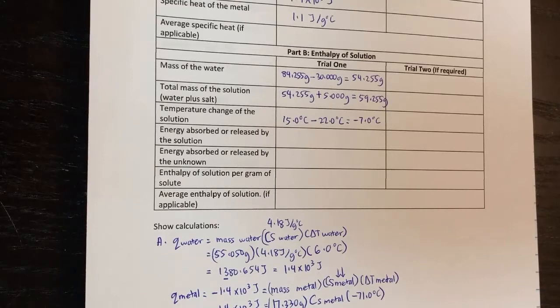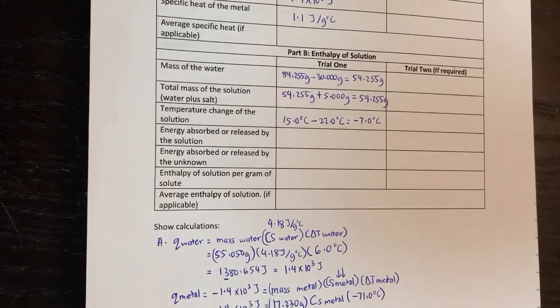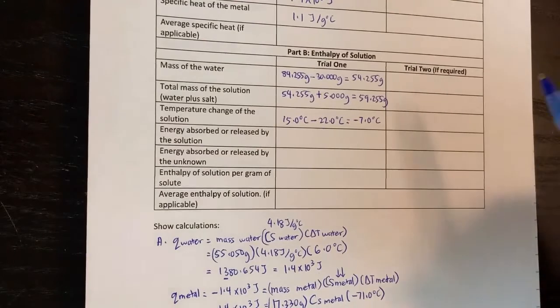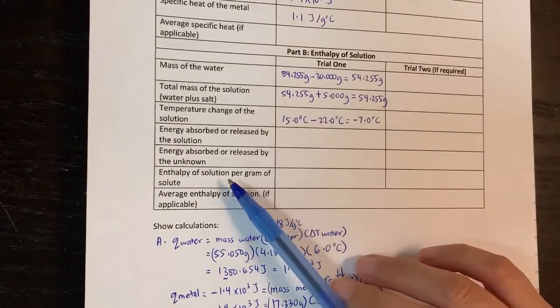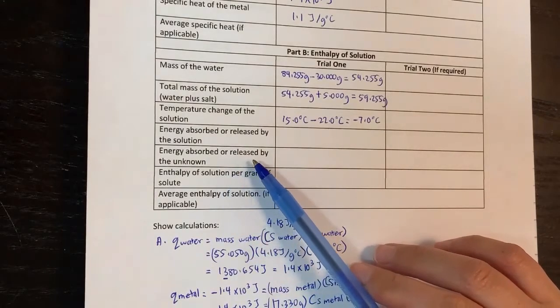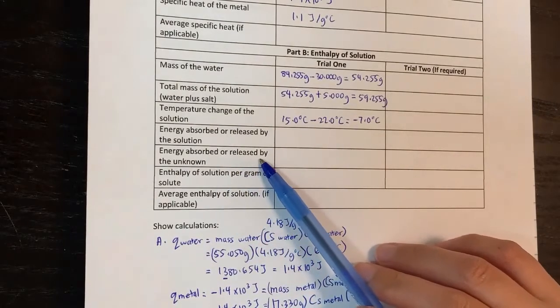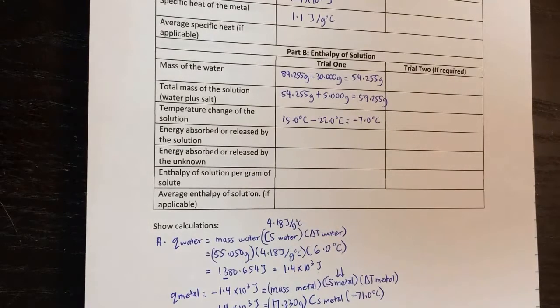When something is getting colder, it's because your water, the liquid part, is losing heat to supply the energy to the salt to dissolve itself. So the process of dissolution for the salt will be a positive number, but because the water is getting cooler, you will end up getting a value that's negative here.